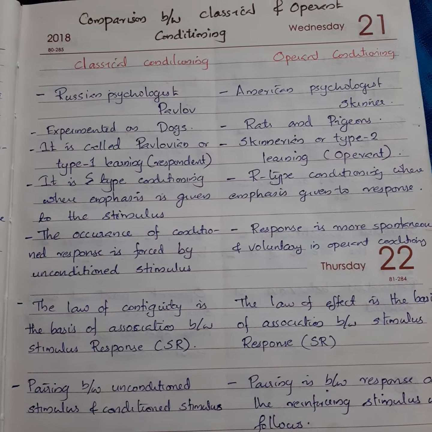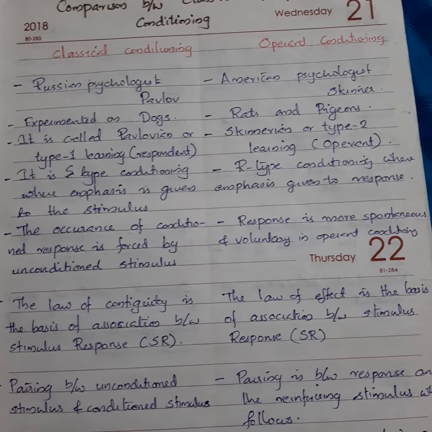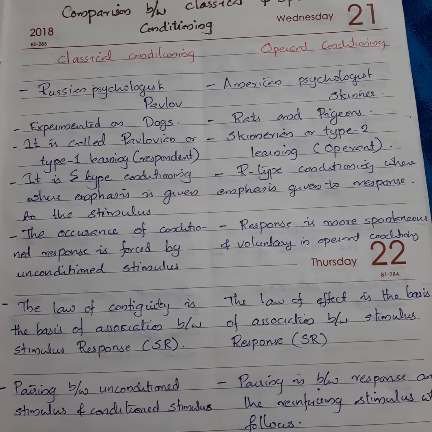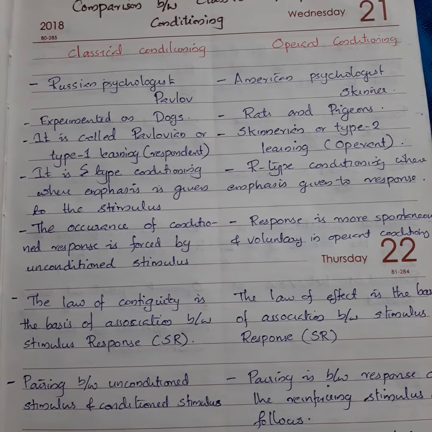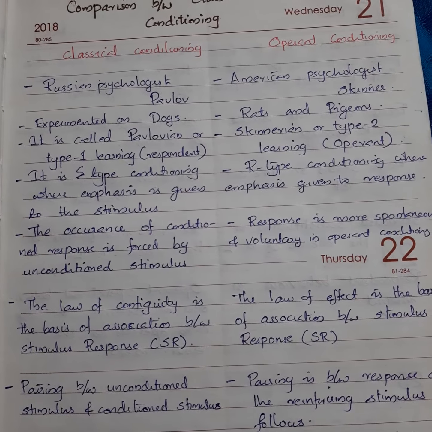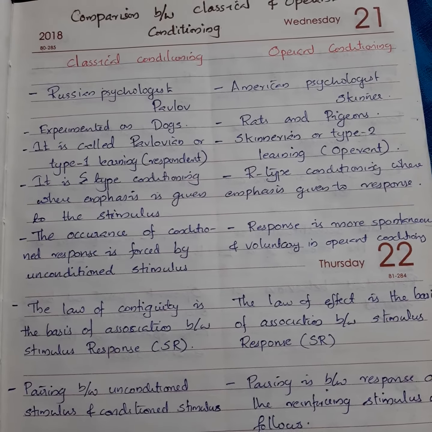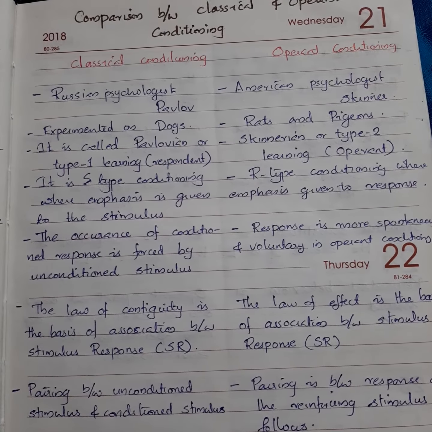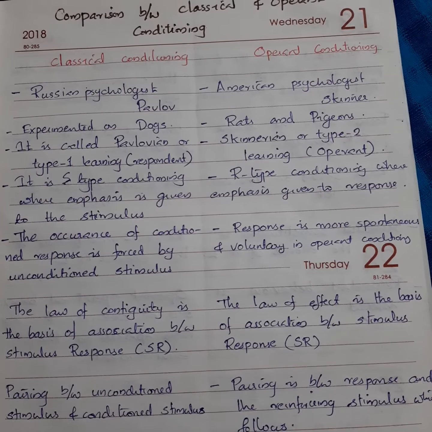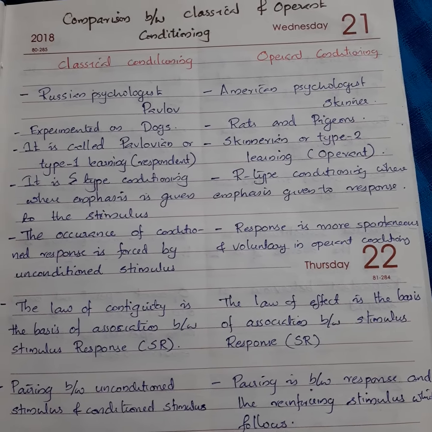Classical conditioning is an S-type conditioning where emphasis is given to the stimulus, whereas operant conditioning is an R-type conditioning where emphasis is given to the response. In classical conditioning, the occurrence of the conditioned response is forced by the unconditioned stimulus, whereas in operant conditioning, the response is more spontaneous and voluntary.